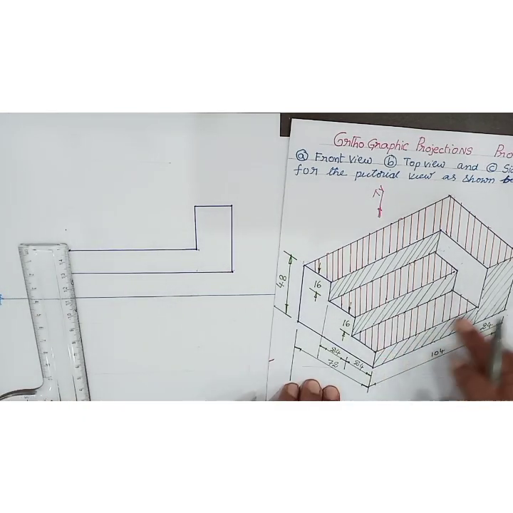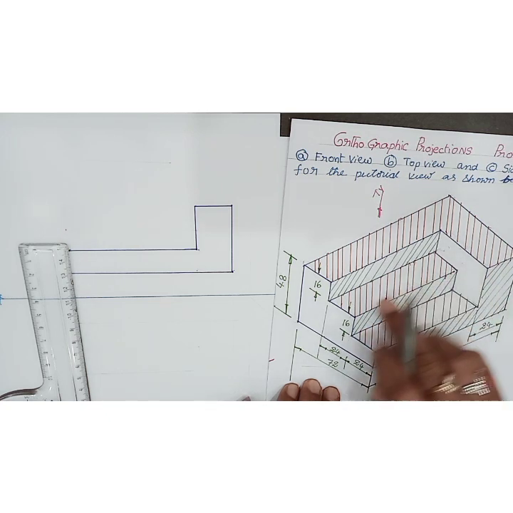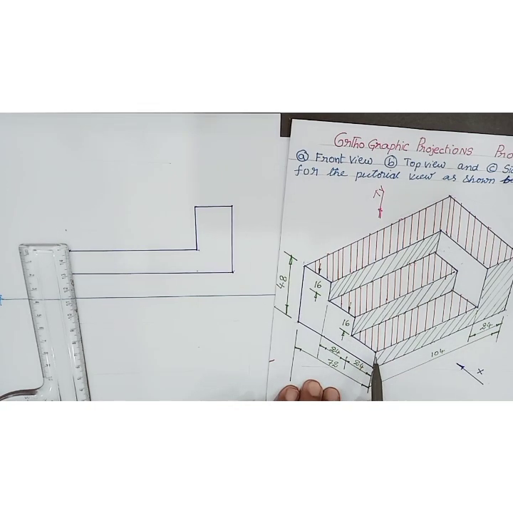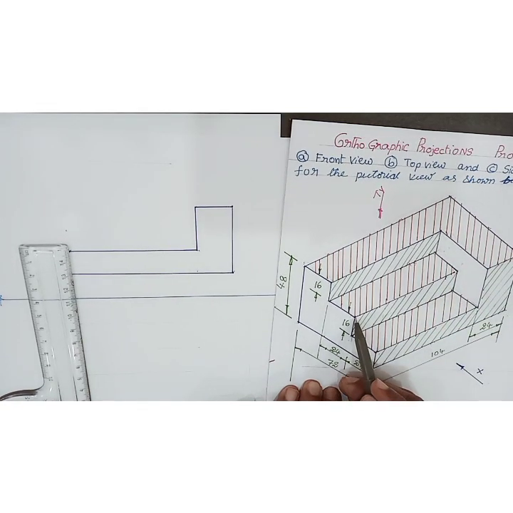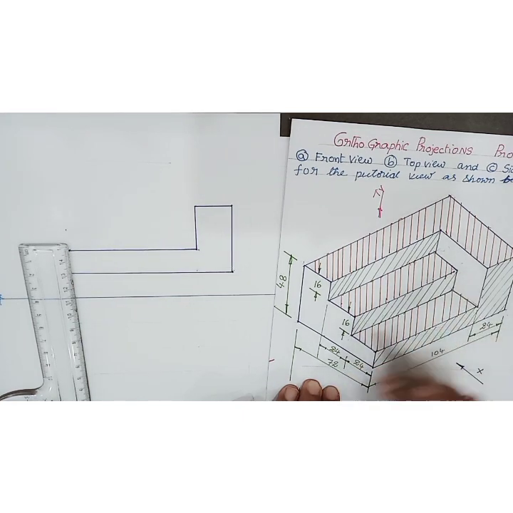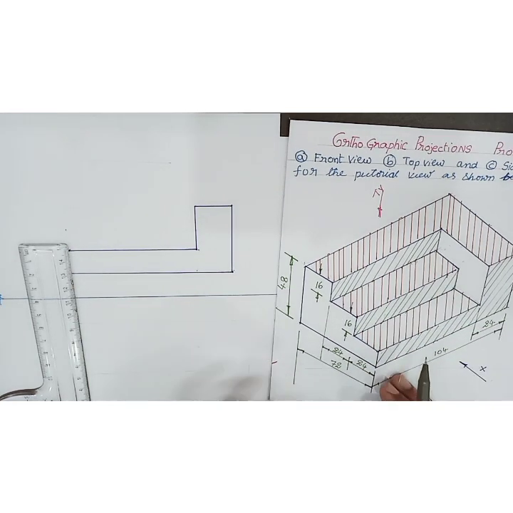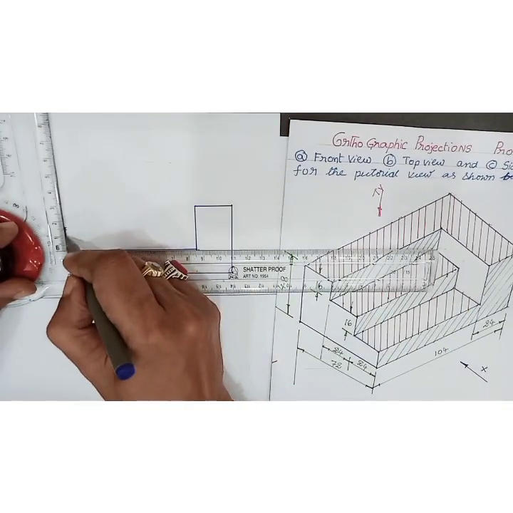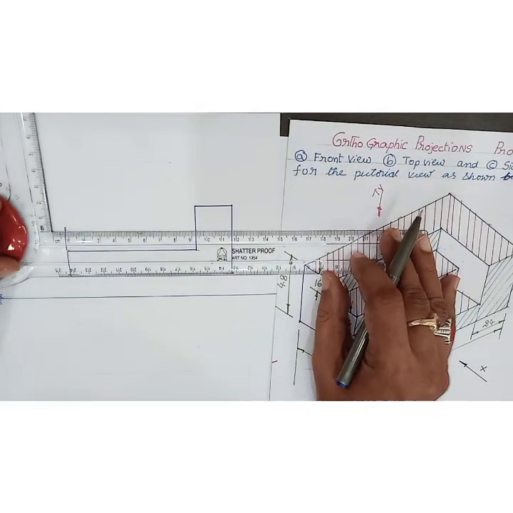After drawing this inverted L shape, this green shaded region, even this particular rectangle is also visible. As this breadth line is a point, it looks like this particular rectangle is placed over this first step. So the height of this rectangle is 16 and the length is 80.